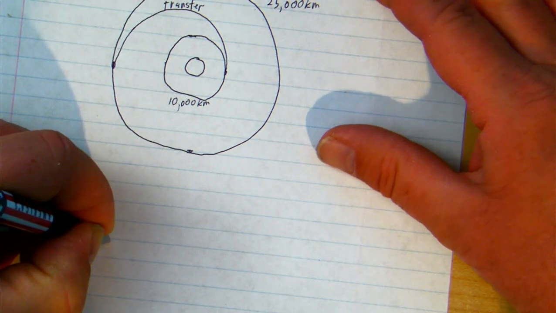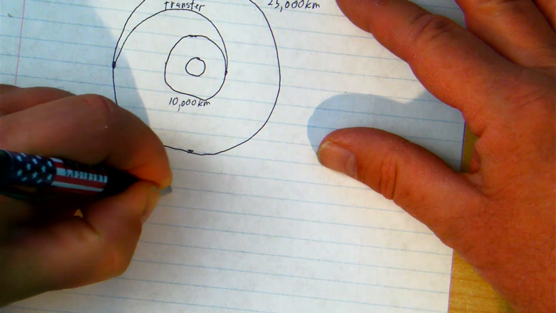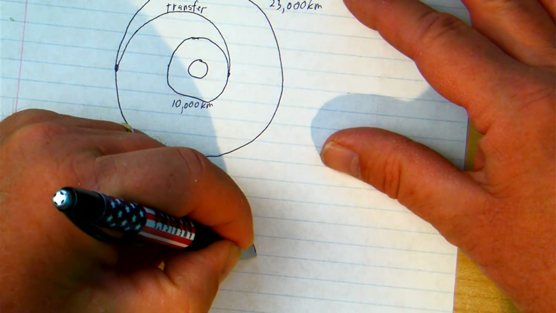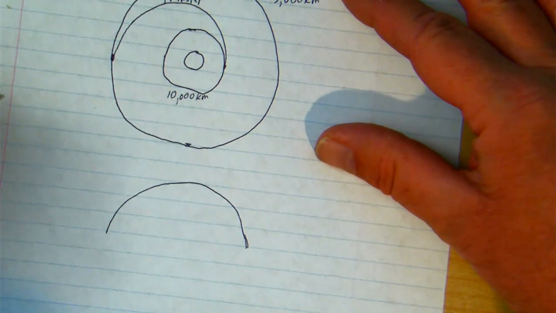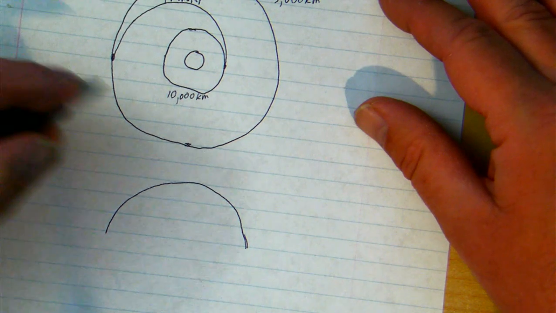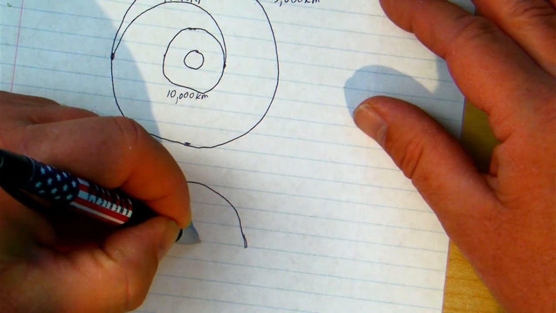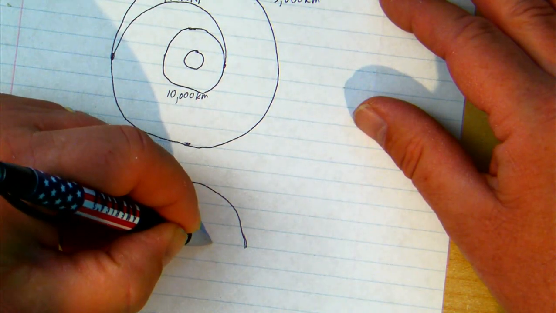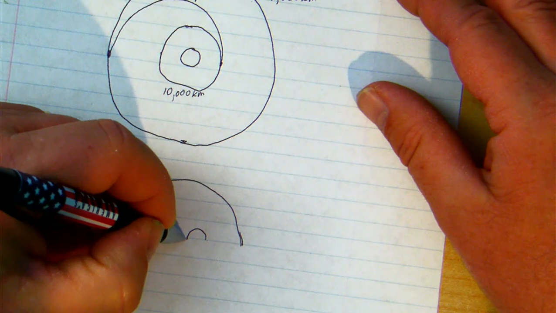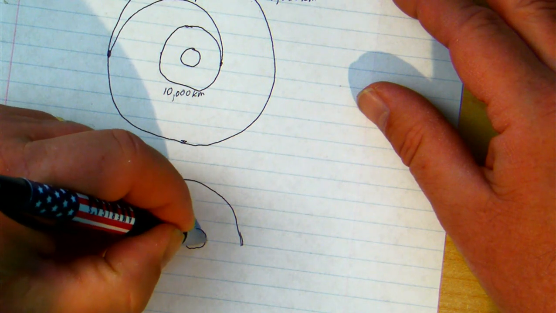So I'm going to draw just half of an ellipse. And what makes this thing more of an ellipse is that it's not a circle, it's like a squished circle. And let's say that here is where my central body is. So I'm going to draw just half the central body. Maybe I shouldn't do that, right? So there's our central body.